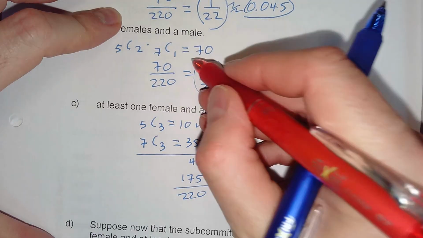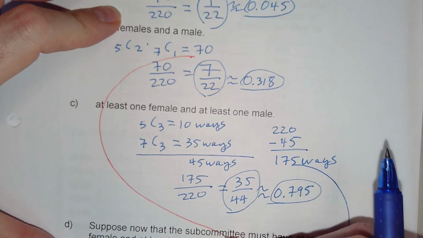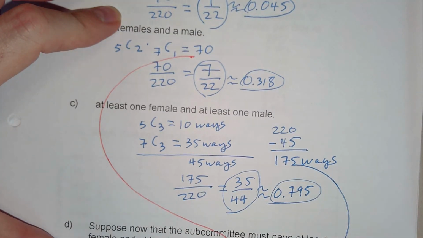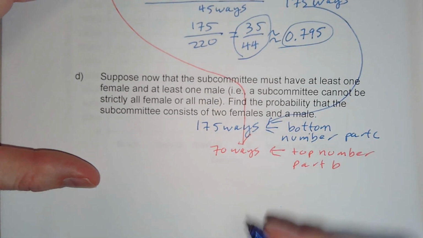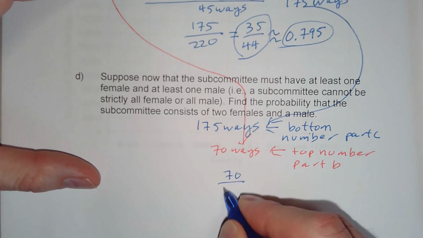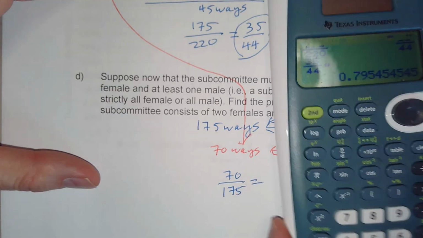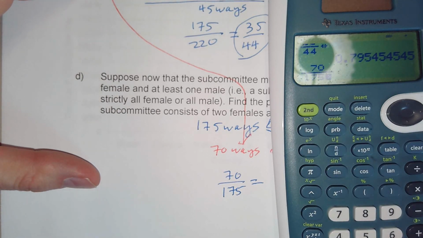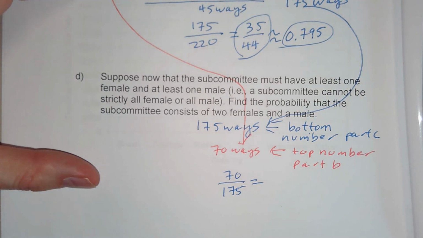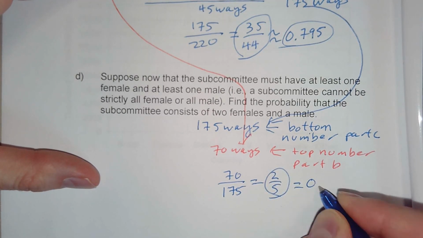And then the 70, we're bringing it down here. So we're going to write 70 over 175. We can go ahead and reduce that. That's 2/5. And that would be 0.4.